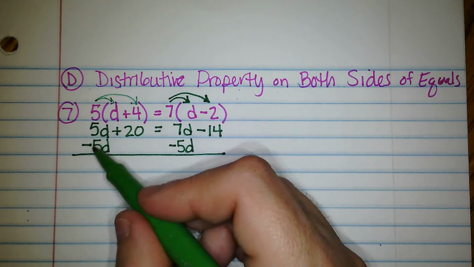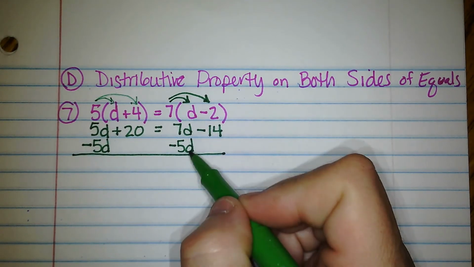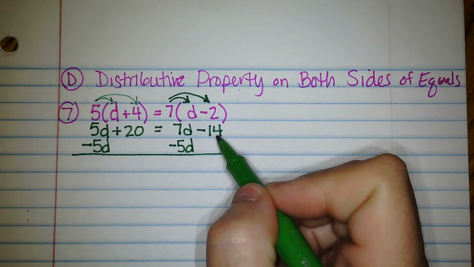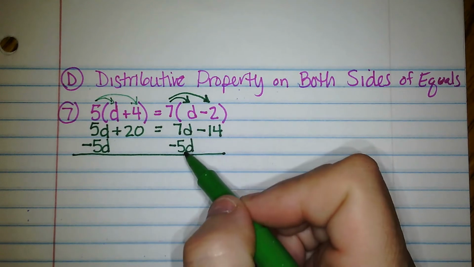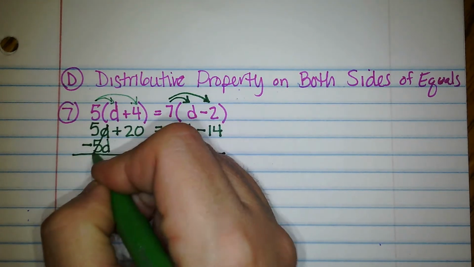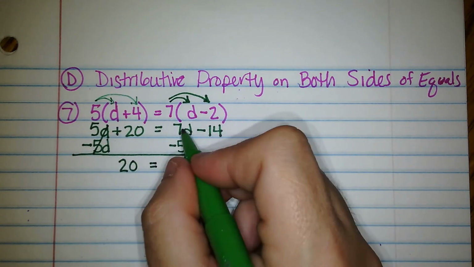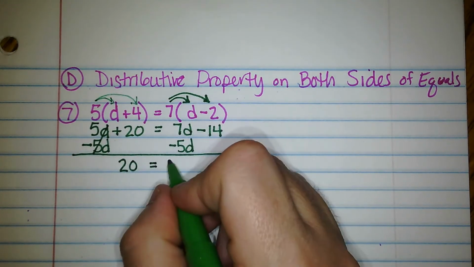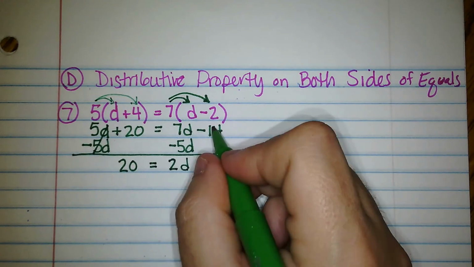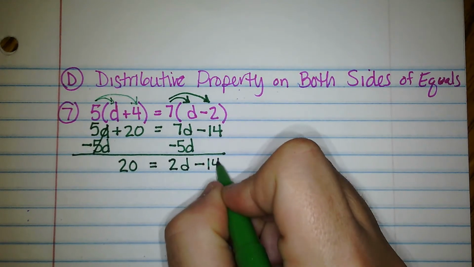Keep in mind that when you move it, it needs to go under its like term. So I'm not going to put that 5D under the 14. I'm going to put it under the 7D because they belong together. The 20 comes down. The equals comes down. 7D minus 5D is 2D. And then I'm going to bring down the minus 14.